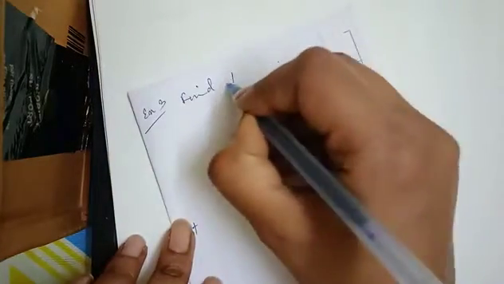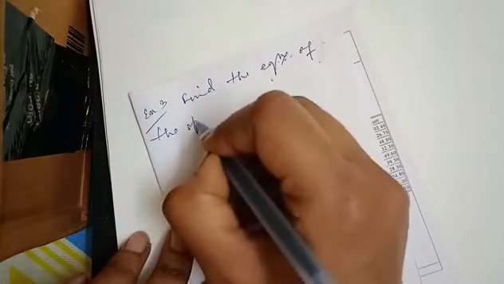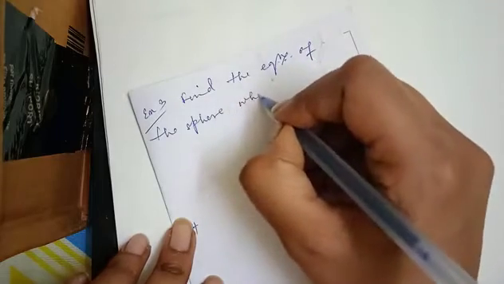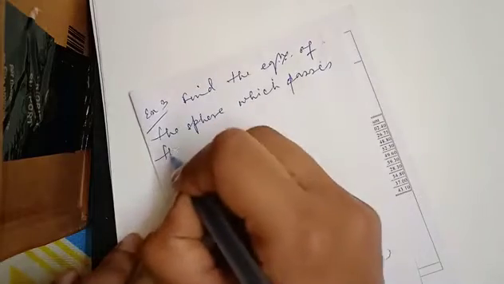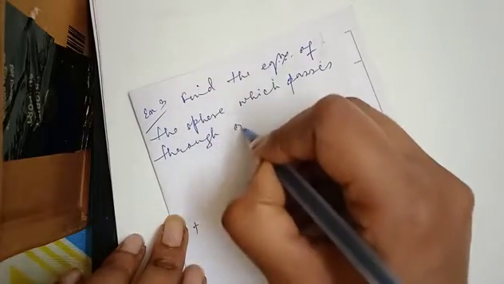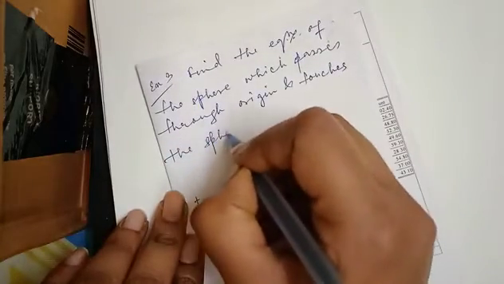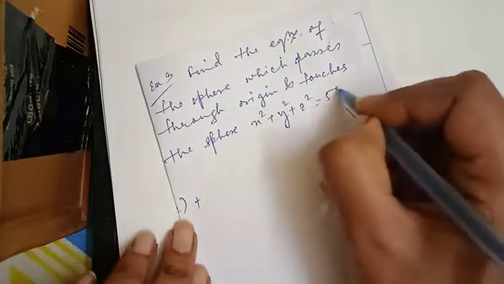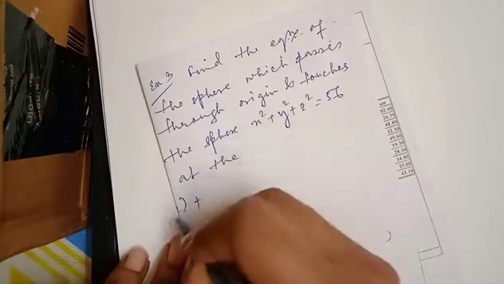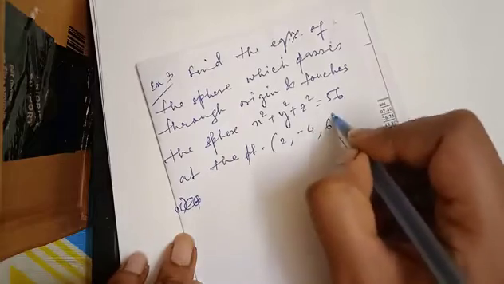Find the equation of the sphere which passes through the origin, and touches the sphere x square plus y square plus z square equals 56 at the point 2, minus 4, 6.